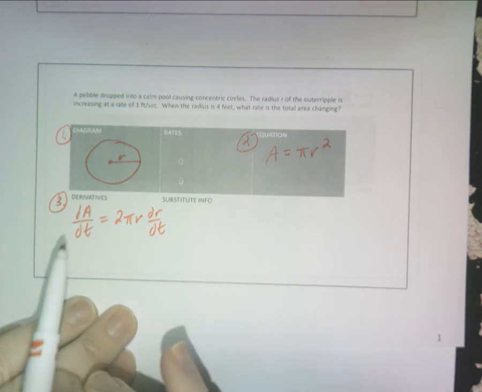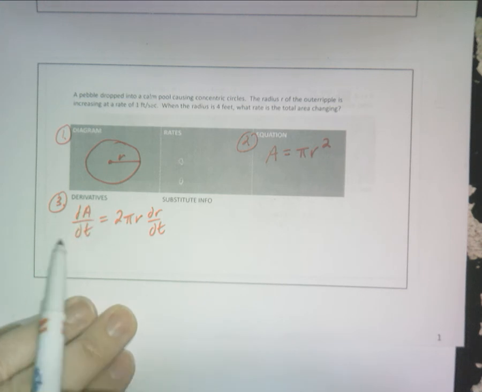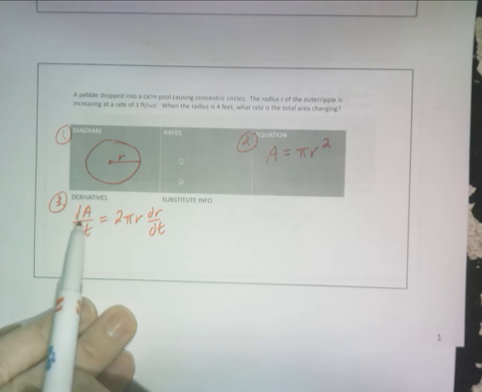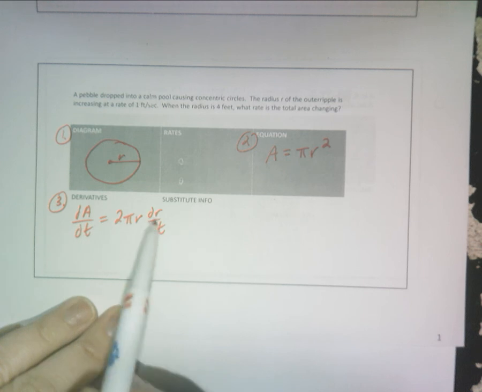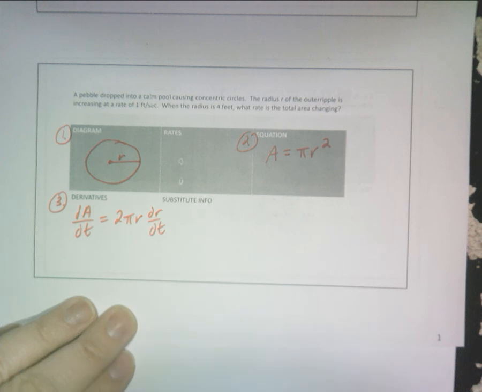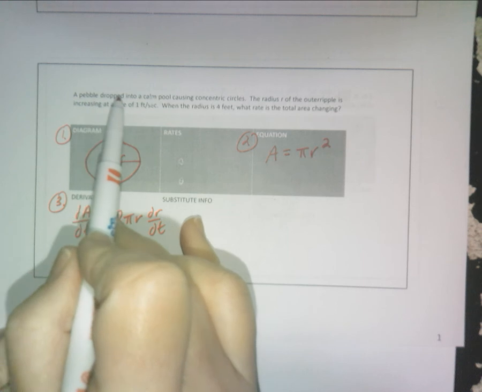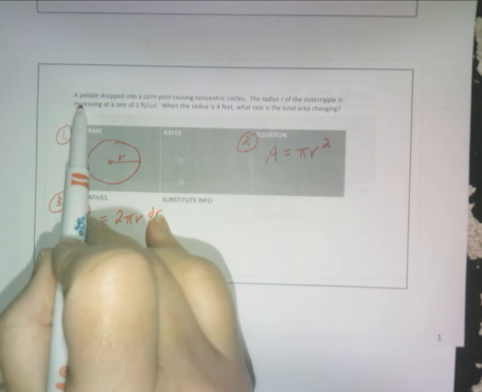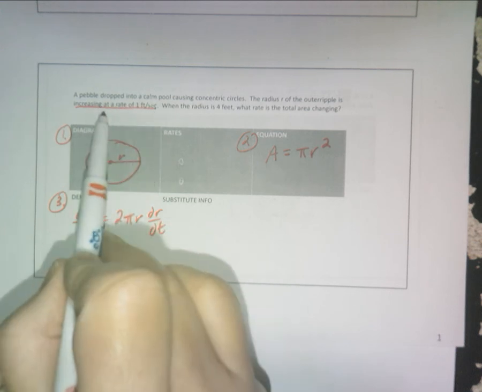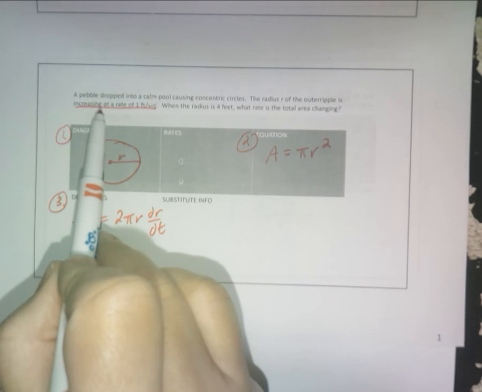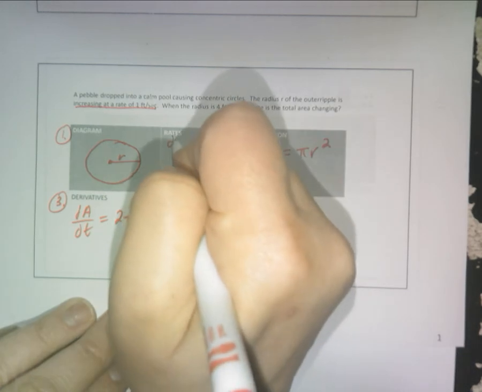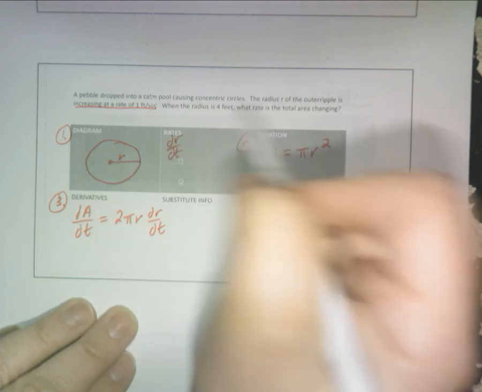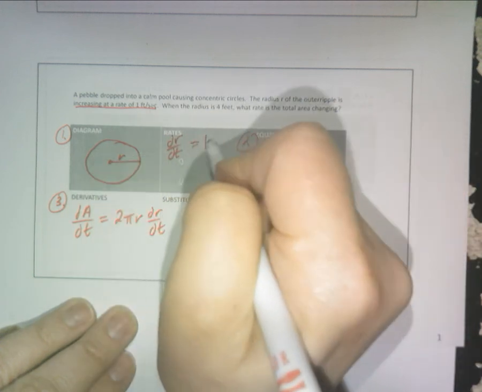So real quick before I move on, let me explain what this is. This is a derivative or a rate of what? Rate of what is A? The area changing. What is this derivative of? The rate of the radius changing. So let's see if we can go back in the story and find these things out. A pebble is dropped into a calm pool causing concentric circles. The radius r of the outer ripple is increasing at a rate. What is that? Slope. Of what? Radius. So this is dr dt. The rate at which the radius is changing is 1 foot per second.